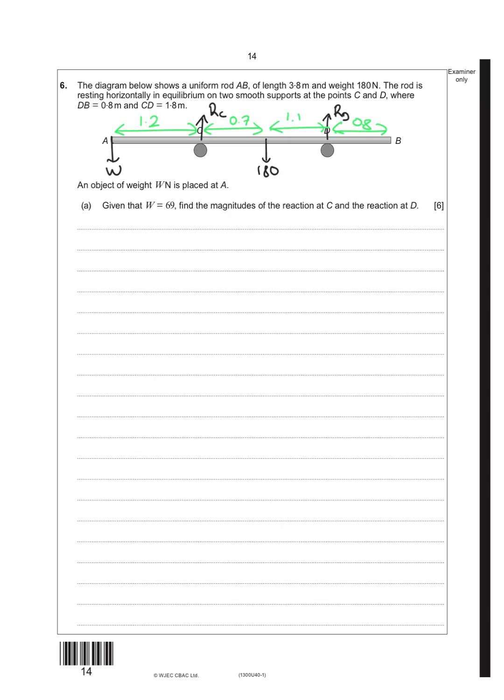So if we go on to part A now, given that, and there we go, they give us W is 69. So I'm going to take moments about C first of all. So moments about point C. I'm going to have that the reaction at D and the weight of W are consistent with each other.